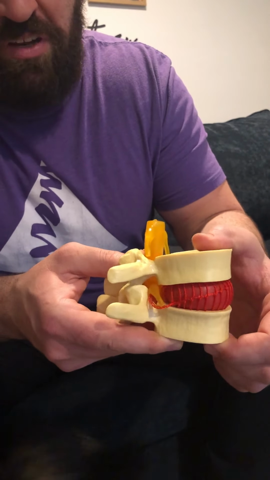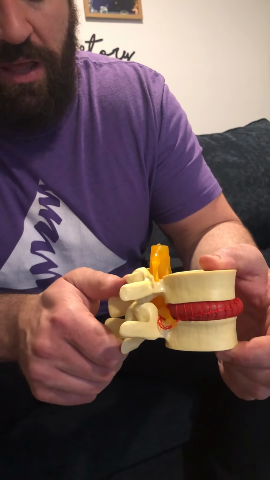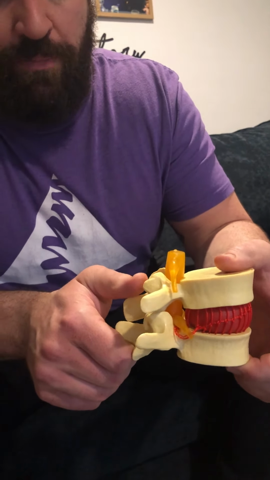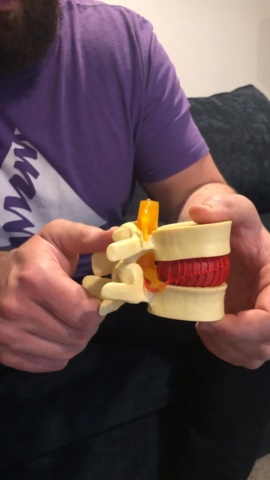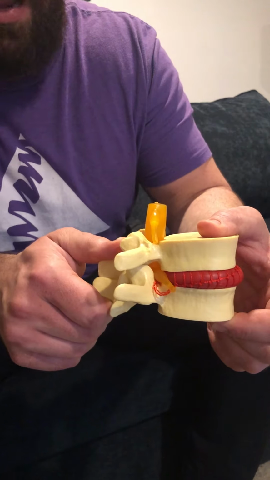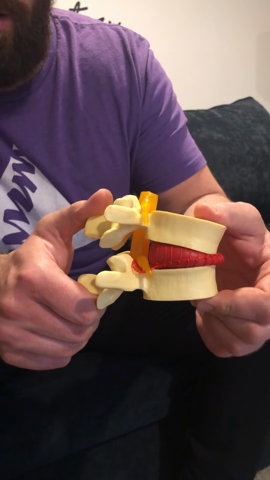So having a bulging disc, slipped disc, herniated disc is not necessarily a lifelong debilitating issue. This can recover, and this really can allow for some immediate improvement even having that existing dynamic disc bulge.